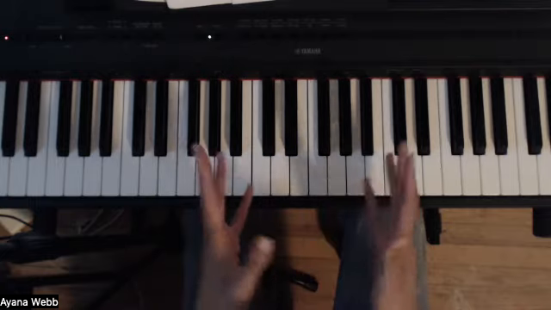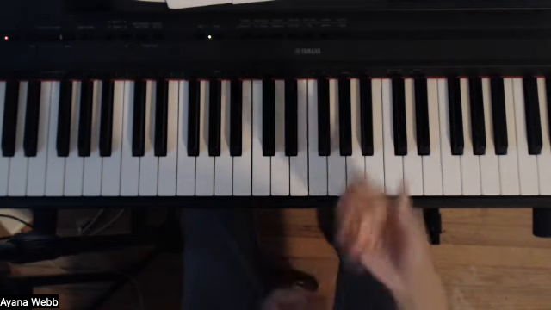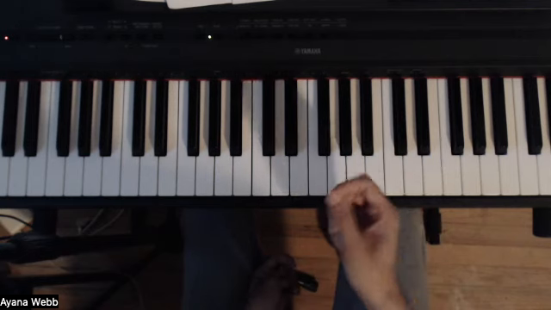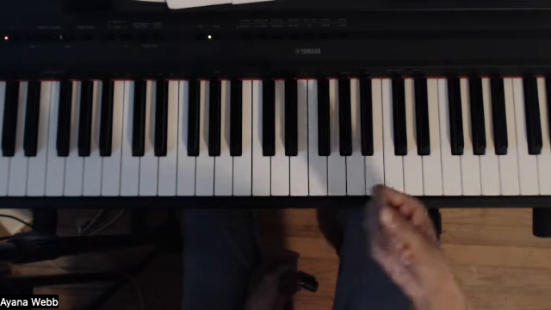So again, this is just concepts to get you to understand what happens in piano. And if you hear a song now going forward, you may even be able to hear if the song is in a major key or a minor key, if it's using major chords or minor chords.